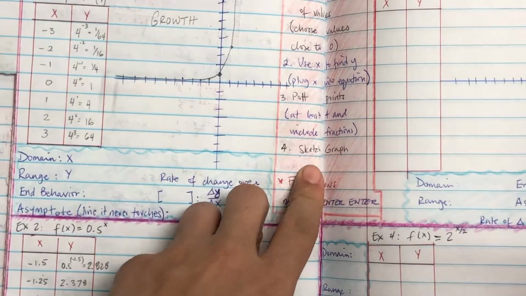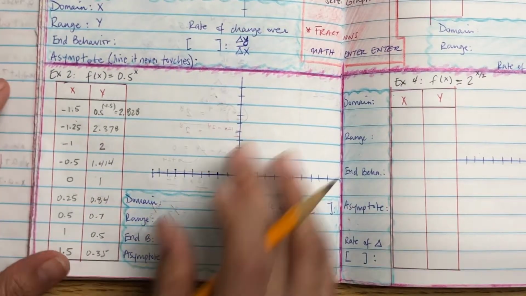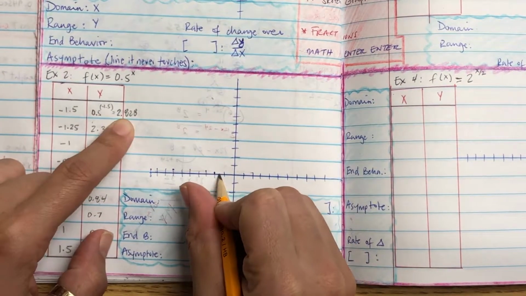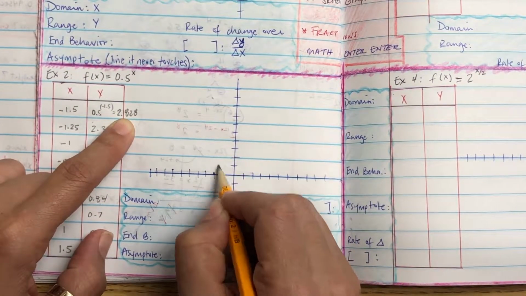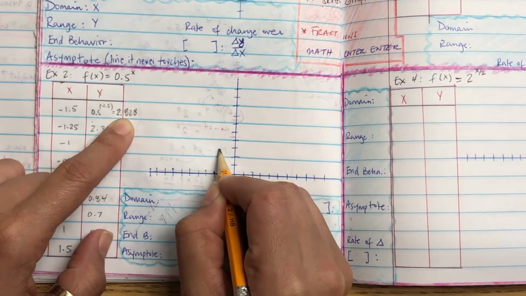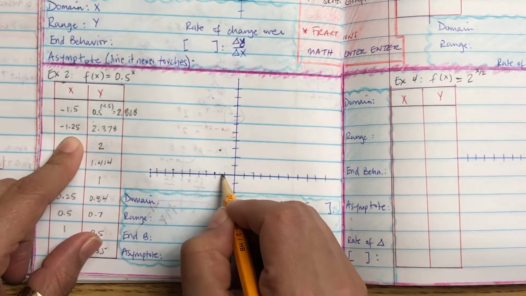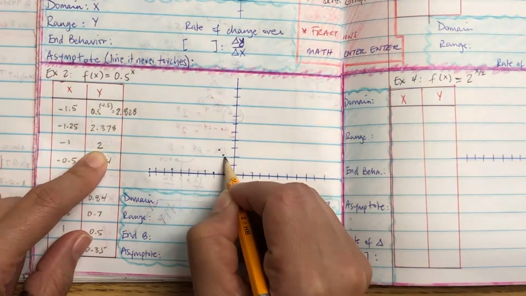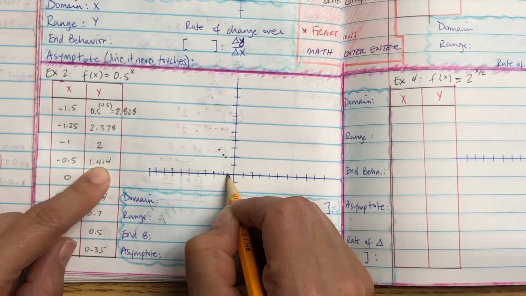So again, just pick easy points that you're going to use. So -1 and then 2.8, that's 2.8. 2.8 is really close to 3, so that's about there. -1.25, so that's -1, and a little bit over -1 is only 2.3. -1, 2, that's easy.